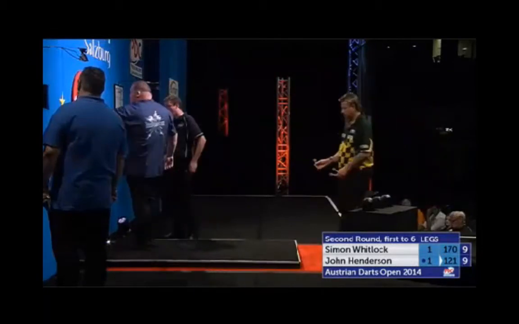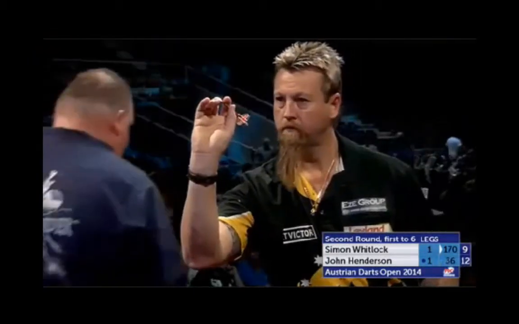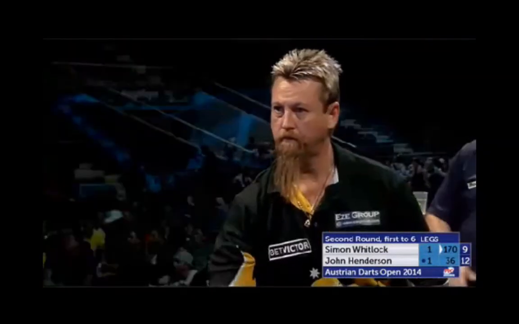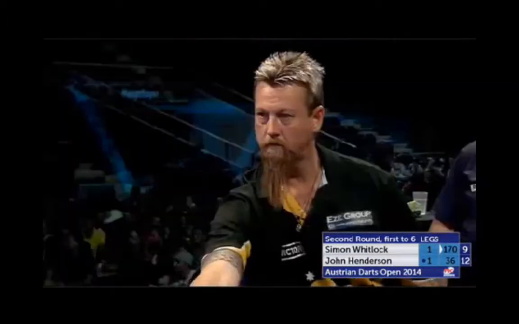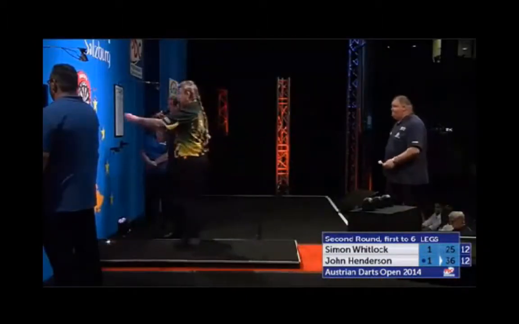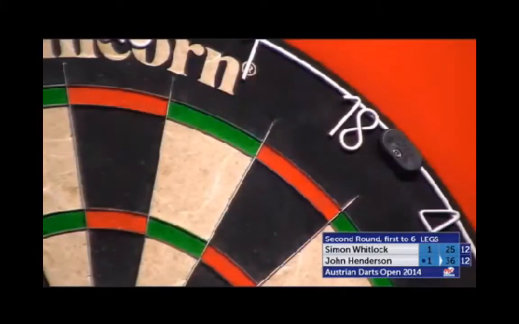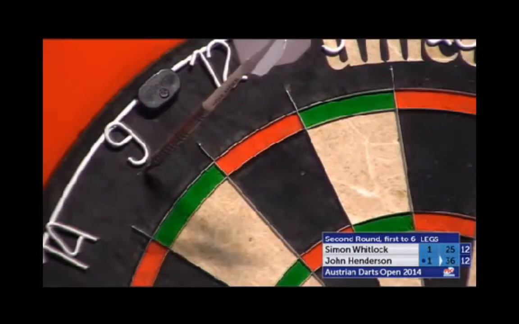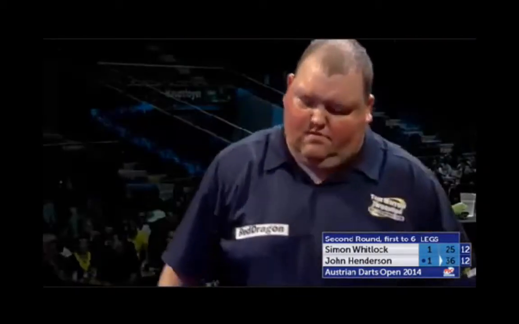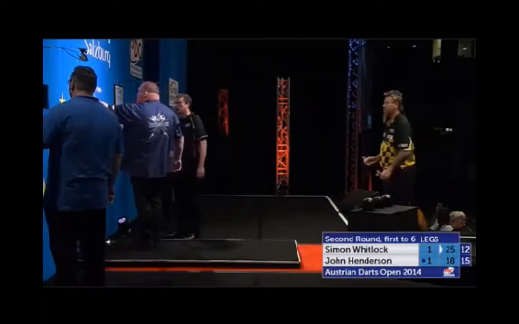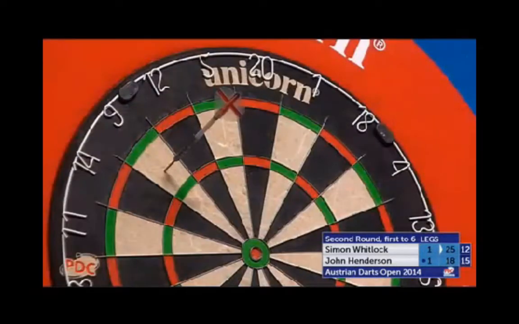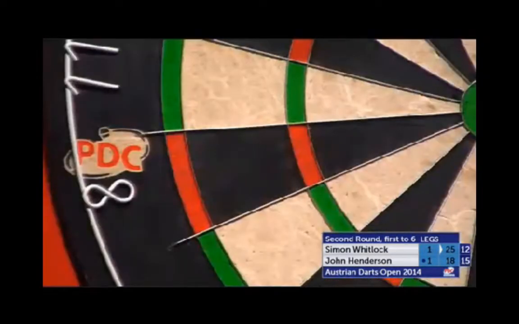Simon requires 170. Well, he does like the 170, does Whitlock. Got to go for it. Oh! John requires 36. We've seen a 157 checkout tonight. That's the highest of the weekend. And Whitlock very close to the 170. That was very close indeed. Simon requires 25. So again to break the throw for the third consecutive leg in this match.